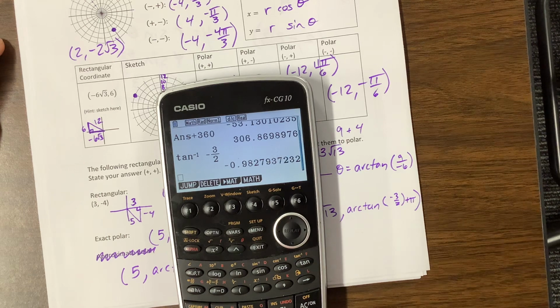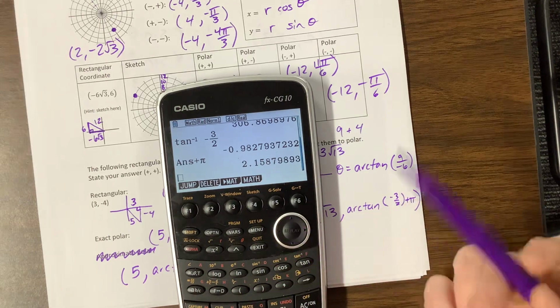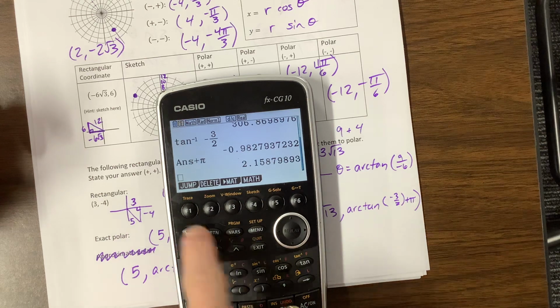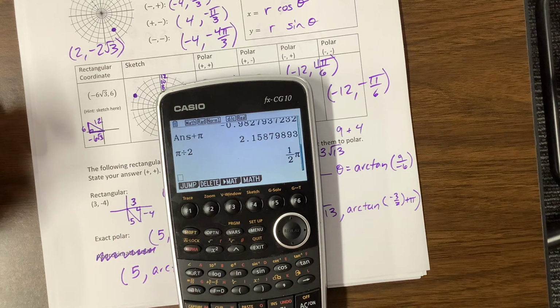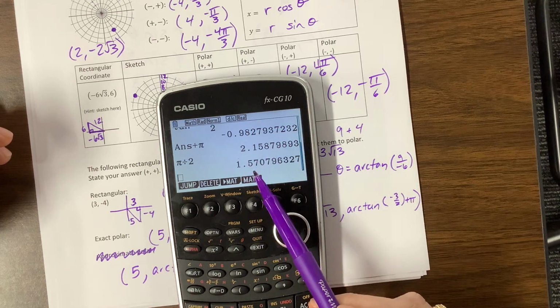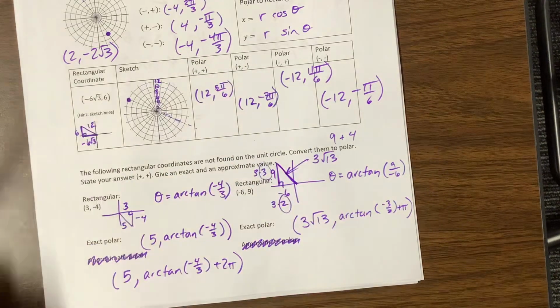Once again, we're negative, add pi. And that is going to be in that quadrant where pi over 2 is 1.57. So this is between 1.57 and 3.14. So that is definitely the positive answer in quadrant 2.